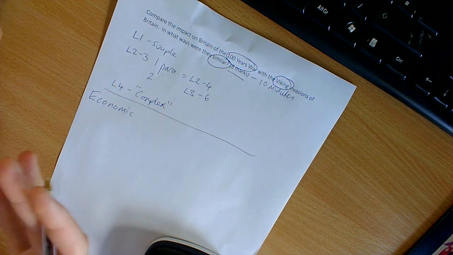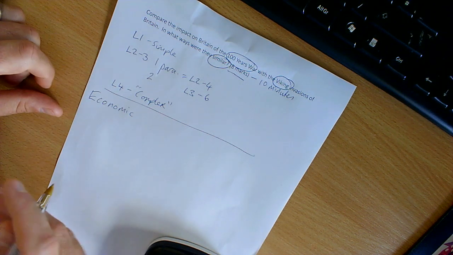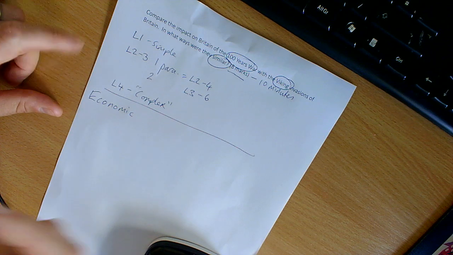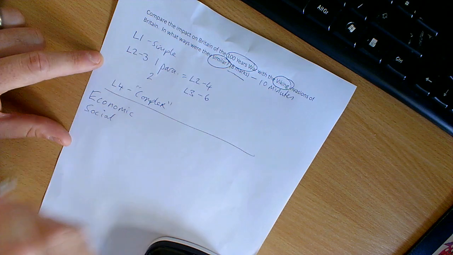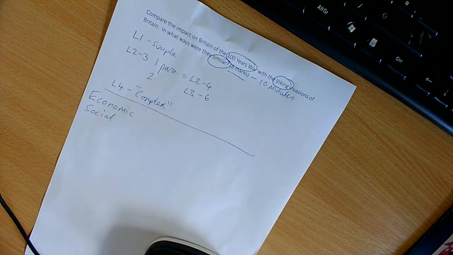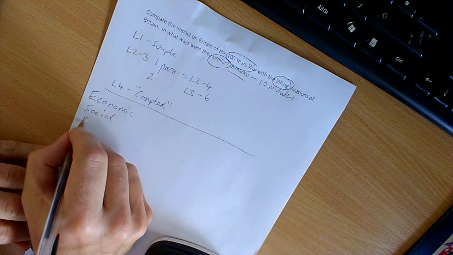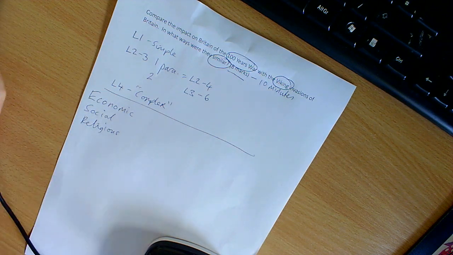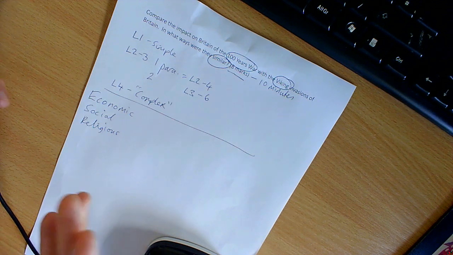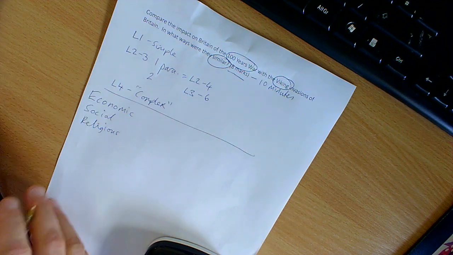How was there an economic change to England? Secondly, you could think, was there a social change, something to do with the lives of ordinary people, perhaps? Religious. So if you think about some of the categories, that might help plan your answer.